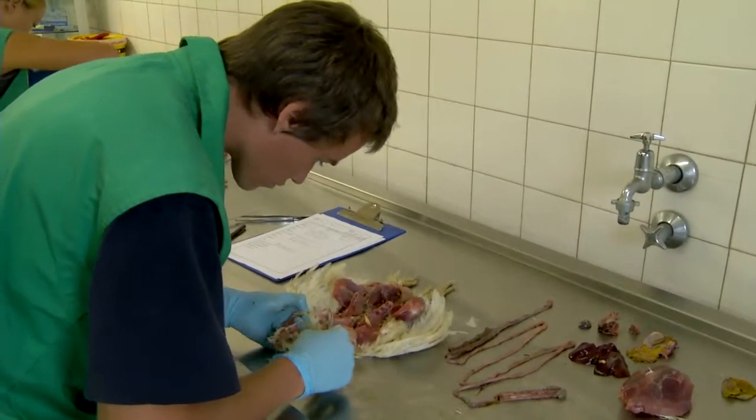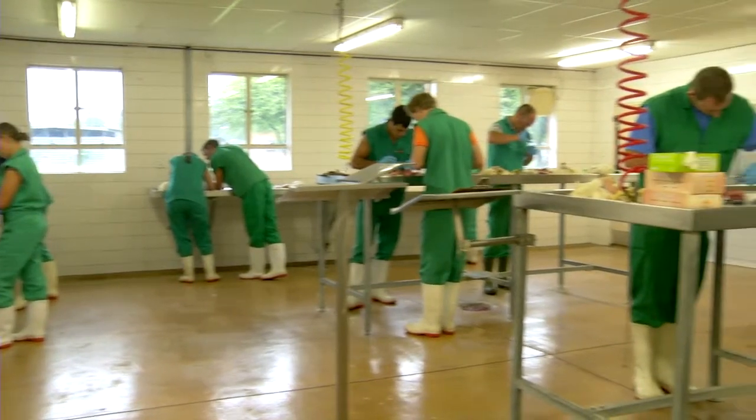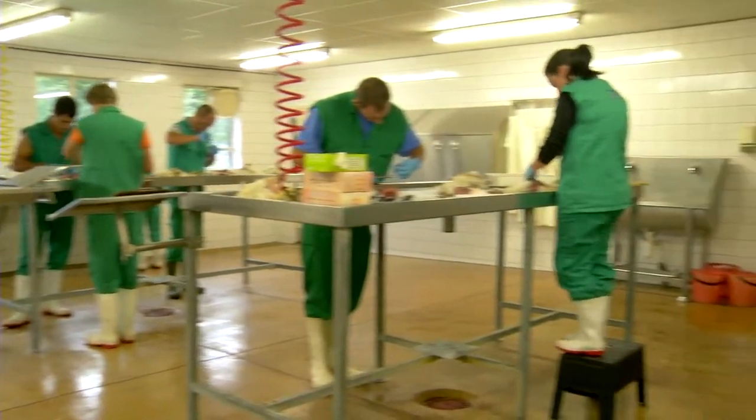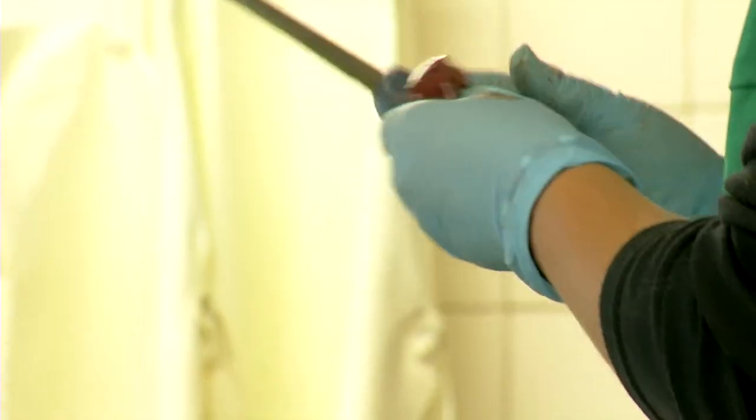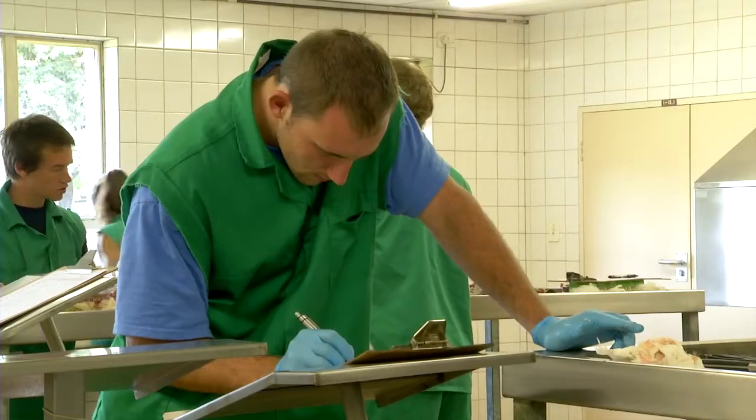Then they also visit the poultry abattoir, they visit the red meat abattoir, and also various dairies and premises where milk is pasteurized and further processed.